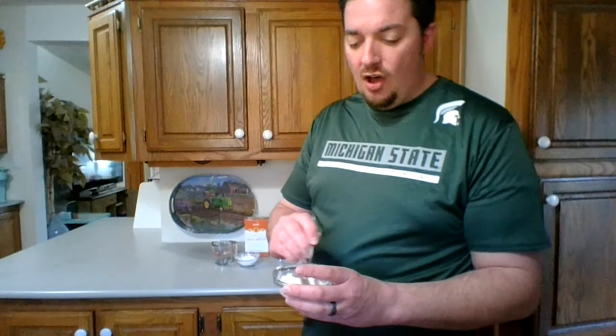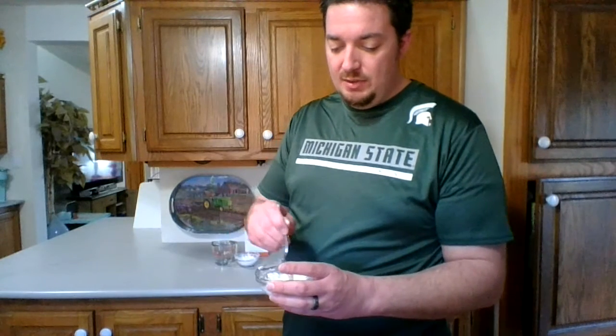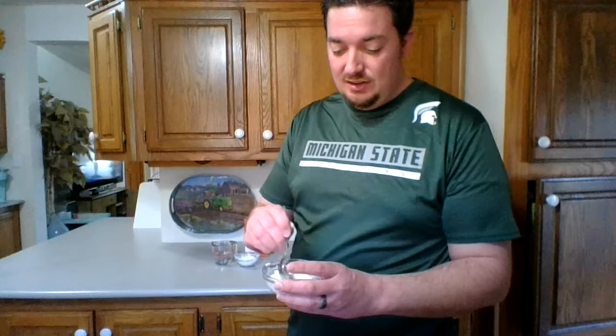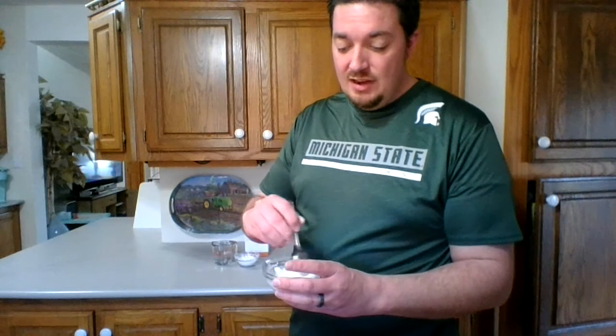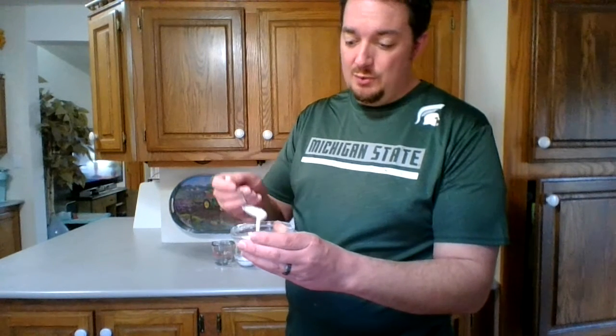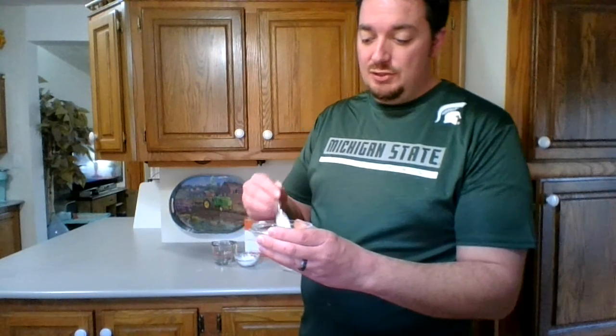You should notice that it is hard to stir. It should not be super liquidy and easy to stir. If it's super easy to stir, that means you have too much liquid. And see, I have too much liquid. It's able to pour and run. So that means I have too much liquid, and I'm going to add some more cornstarch to it.